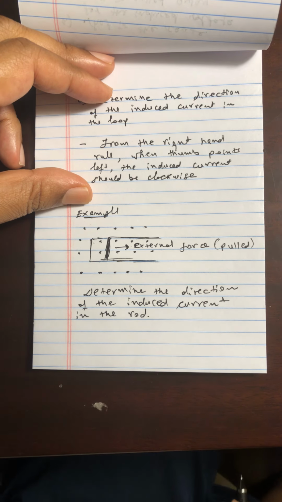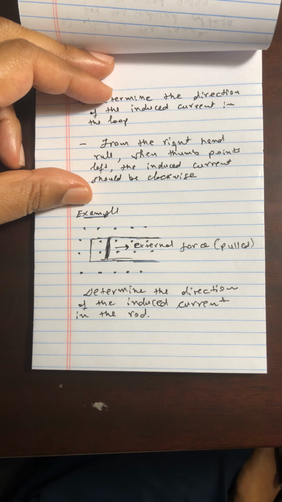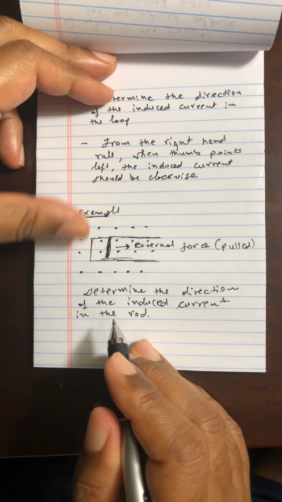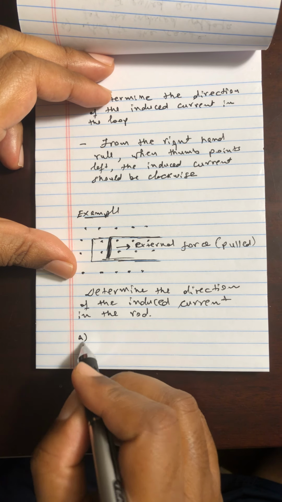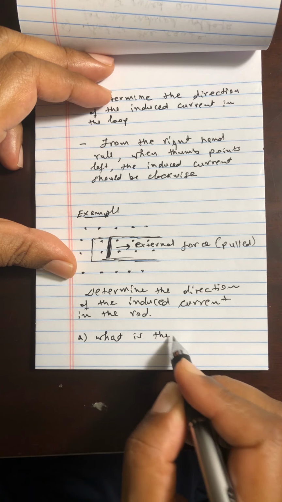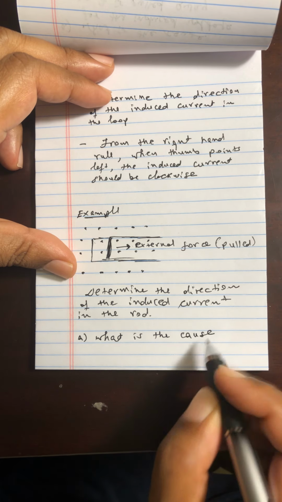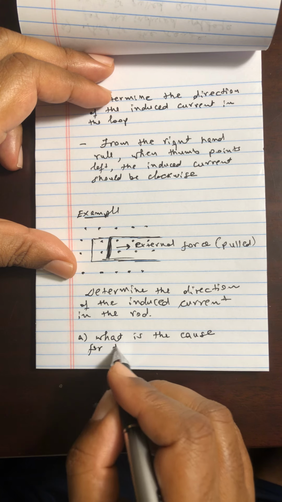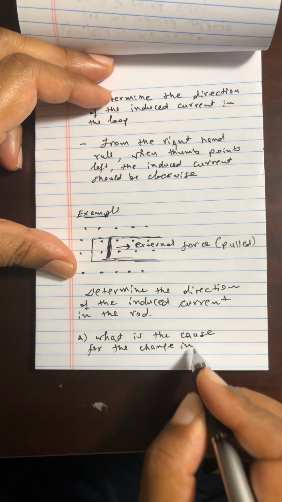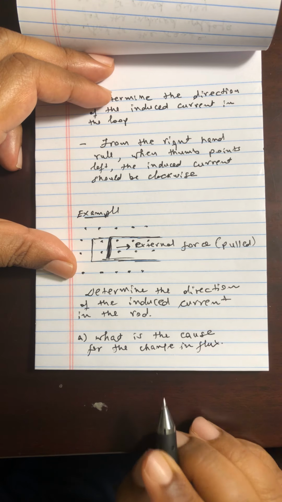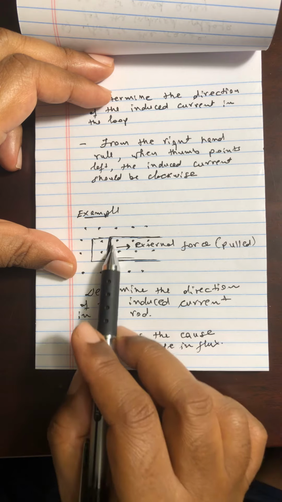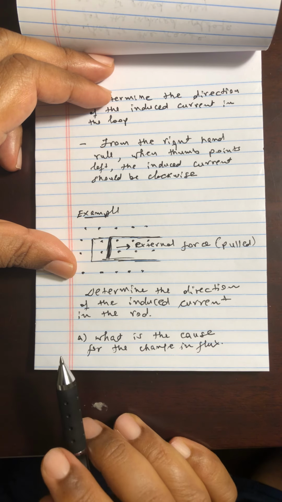Okay, so to apply Lenz's rule, first we have to identify the cause. What is the cause for the change in flux that produces the induced voltage? The cause is this external force which is pulling the rod and increasing the area.